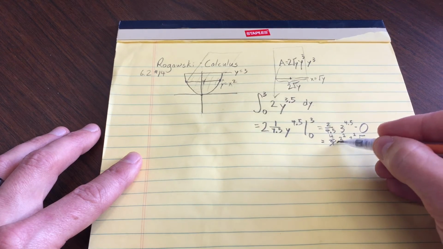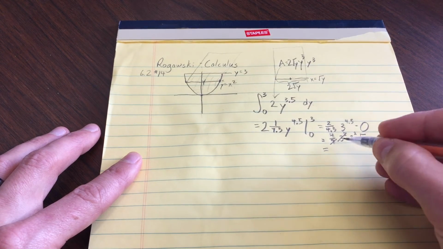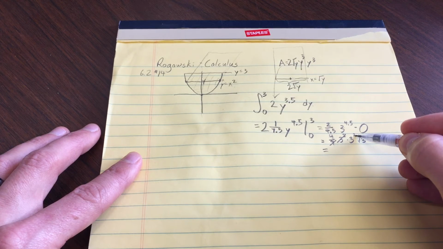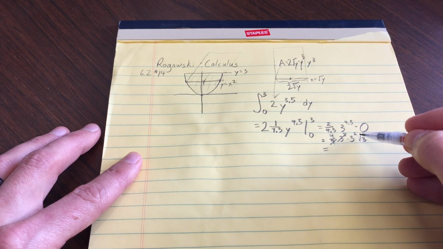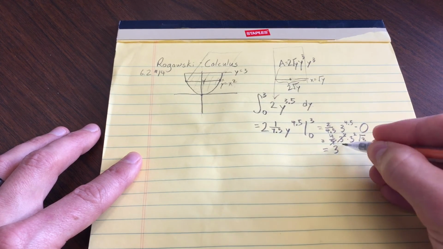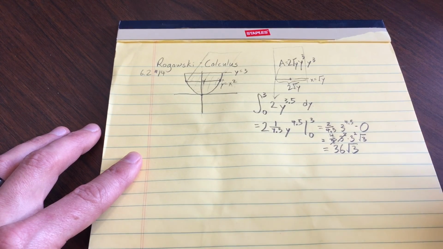Why do I write it like that? Because 9 and 3 squared cancel, so I get 3 squared, which is 9, times 4, that's 36 root 3. That's the volume.